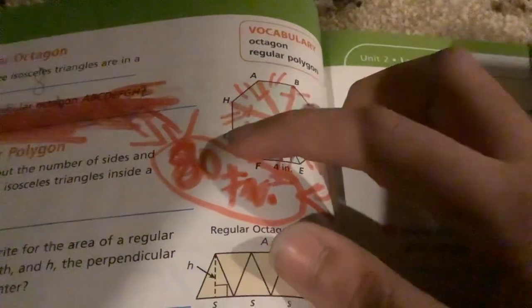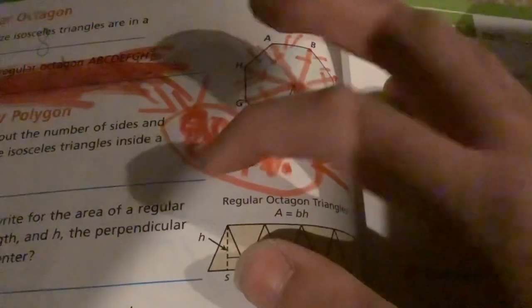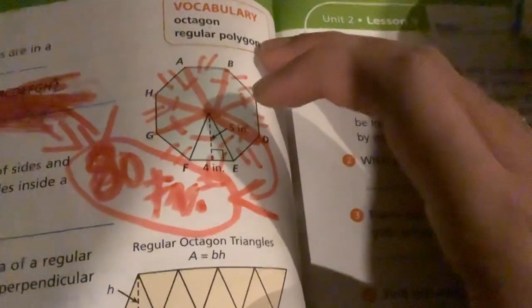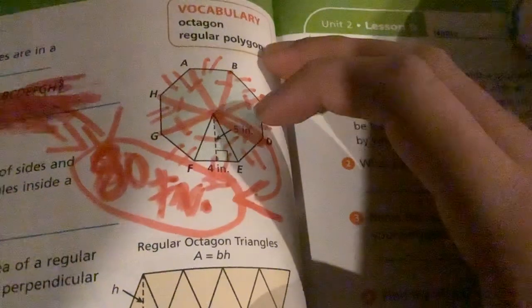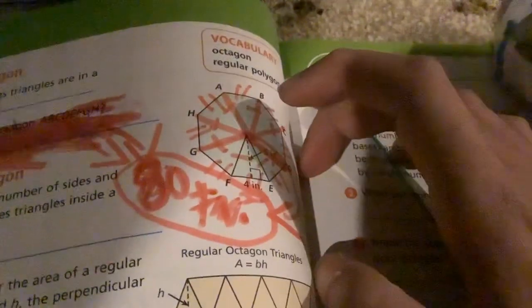The area of this octagon is 80 square inches. And how do we know that? 4 times 5 is 20. 20 divided by 2 is 10, which means that these must also be 10. Add 10 8 times. 10, 20, 30, 40, 50, 60, 70, 80. So the area of the octagon is 80 square inches.